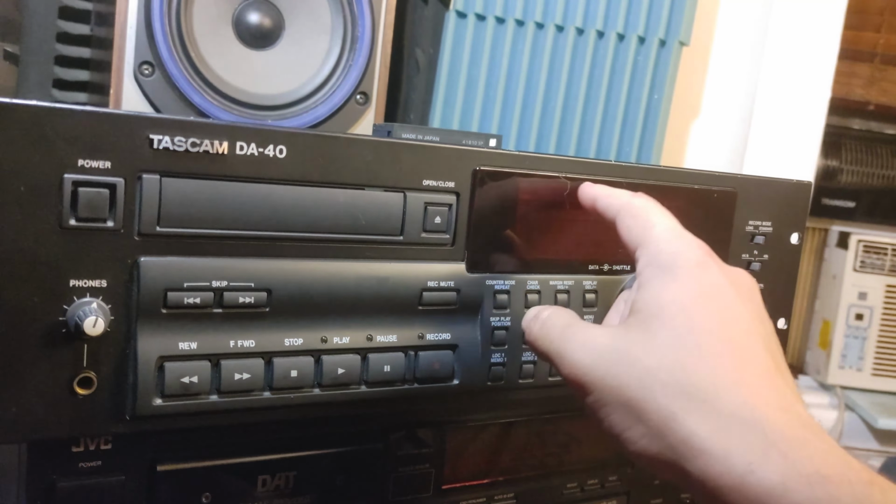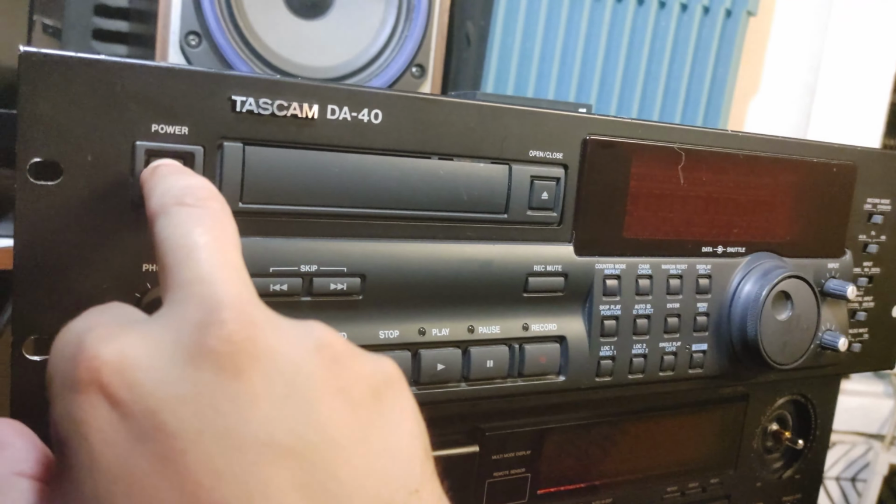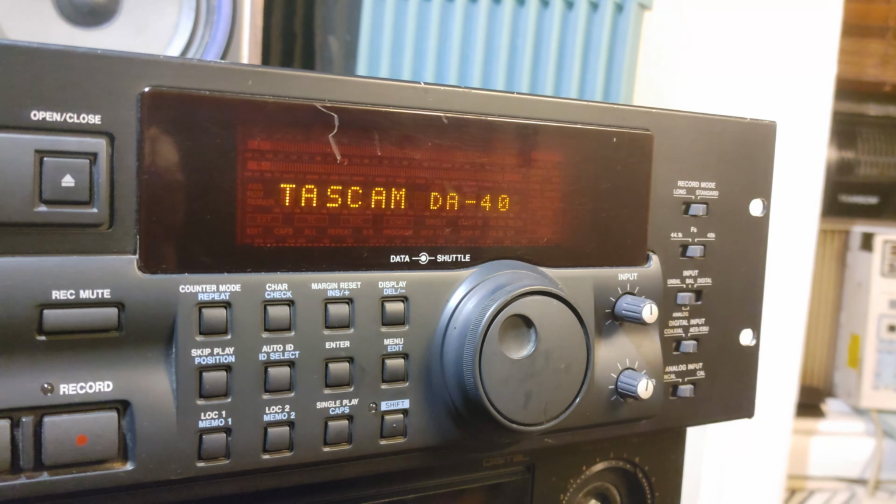There is only one scratch on this cover, which can probably be polished, and scratches on the top, which are for the rack mount unit. Doesn't matter, nobody cares about that. But when I turned it on after repair and I saw that Tascam DA-40 message, I was so happy, man. Thank you, Dave from 20 Volt Vids. You made one more guy happy.